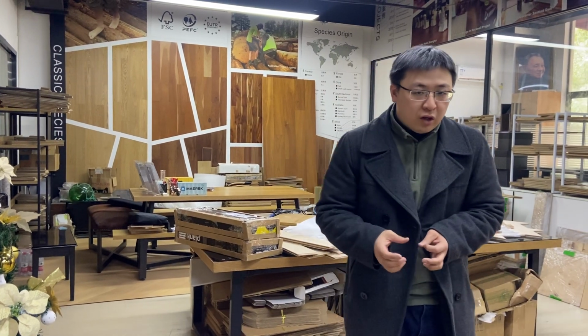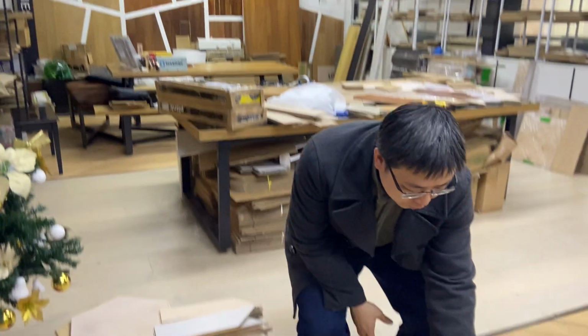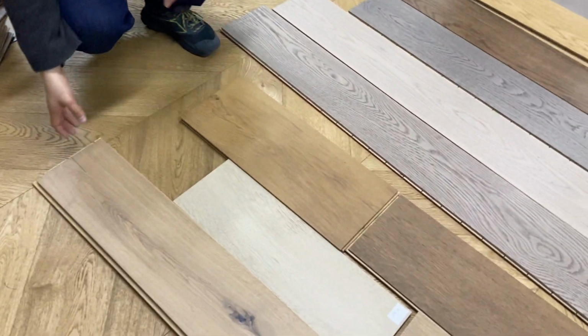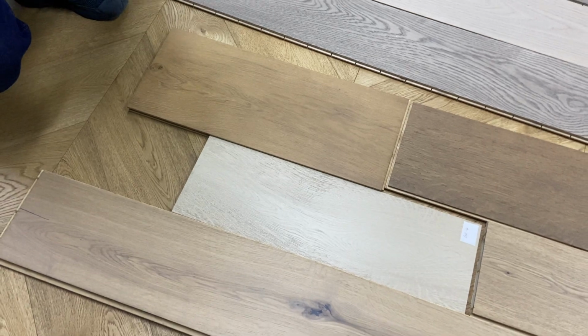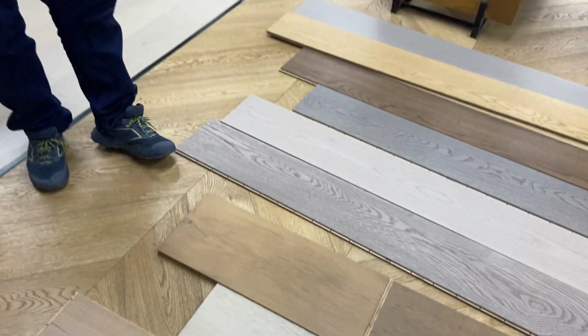And also, we can use ammonia. We use ammonia to smoke the oak, smoke with the tannin, with the European oak, and it reacts like this one. It reacts with a different tone. It will change the color of the oak, become very brownish. It's a natural brownish, not by staining.